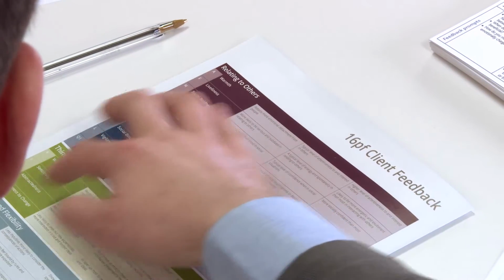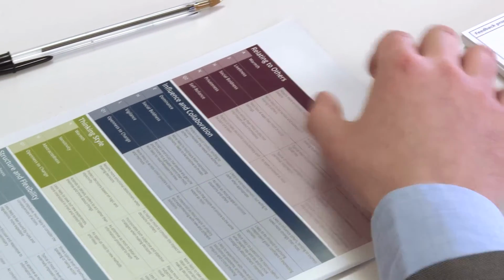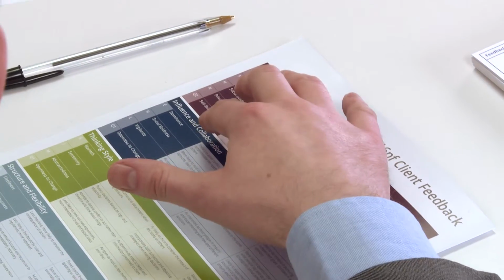So what I'd like to do now is just to quickly run through the feedback structure of the 16PF so you have an idea of how we interpret the results from the questionnaire. So firstly, just to emphasise, there are these 5 broad areas. They're called the global factors, and they're made up of the actual primary factors. Okay, these are the 16PF factors that we concentrate on.